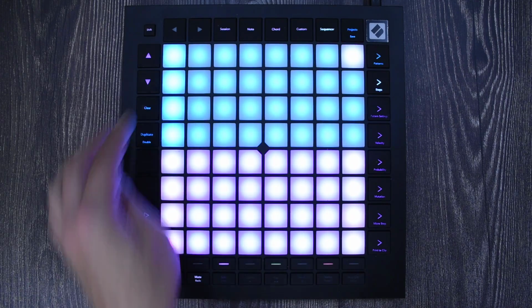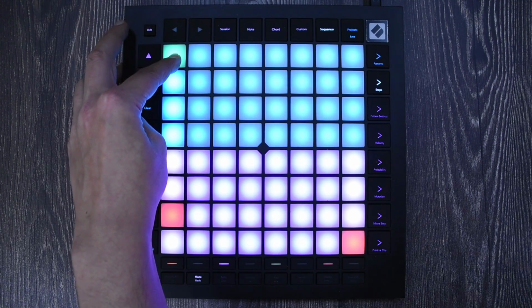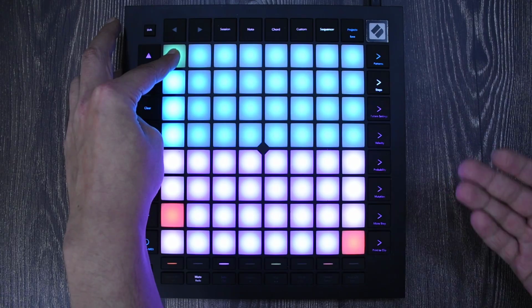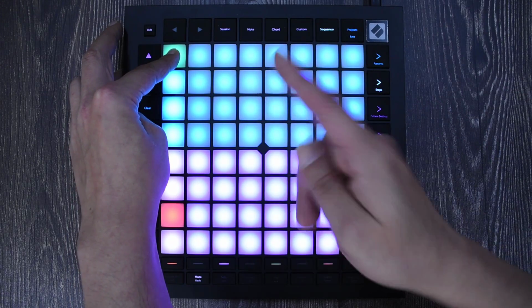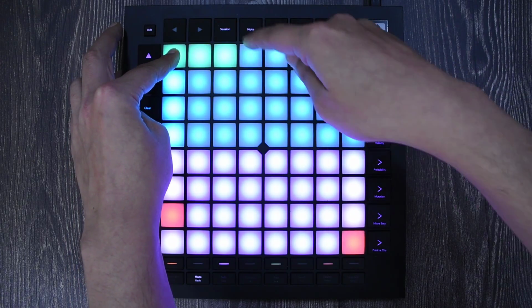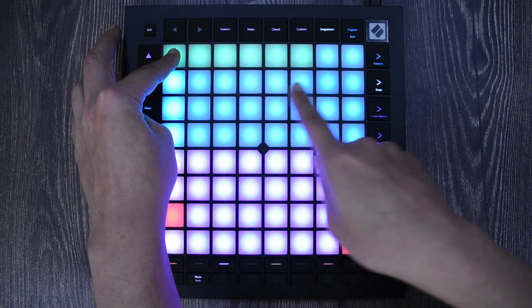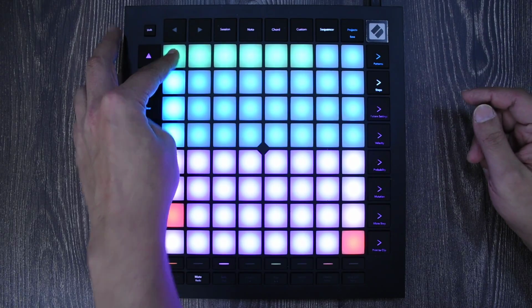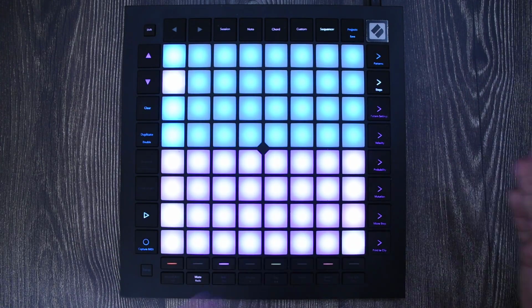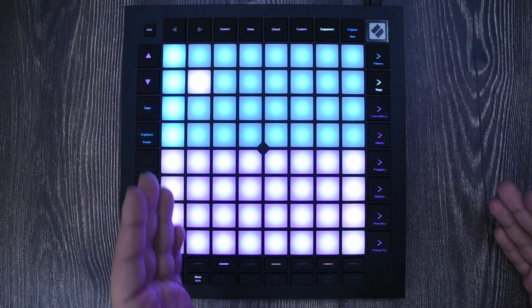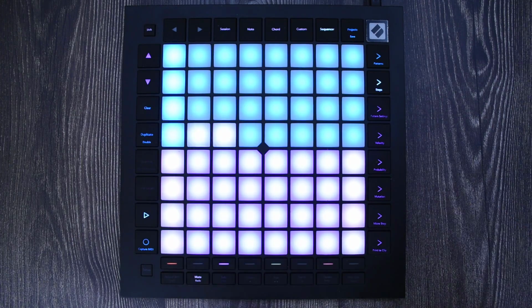Now, what you can do is by holding the step, notice that it turns green. First, it's red because it's on edit mode, but then it turns green. While holding it, I can just tap other steps, and what this does is going to change the gate length of that step. So if now I play it, it's going to be a much longer note. I'm going to be doing it on this one. It's going to be long, short, short.